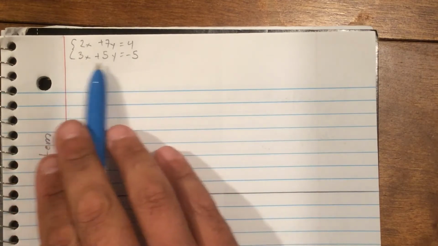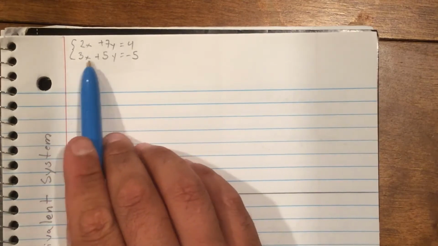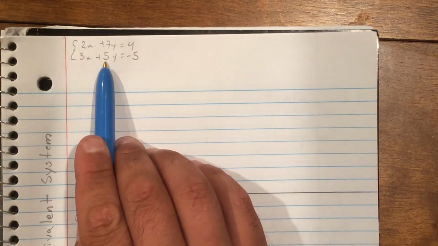But none of our variables have the same coefficient. So in order to do equivalent systems, we're going to change these by multiplying each equation by a factor in order to get the same number. Let's worry about the x's because they're a little bit smaller than the y's. So we're going to look for the least common multiple.